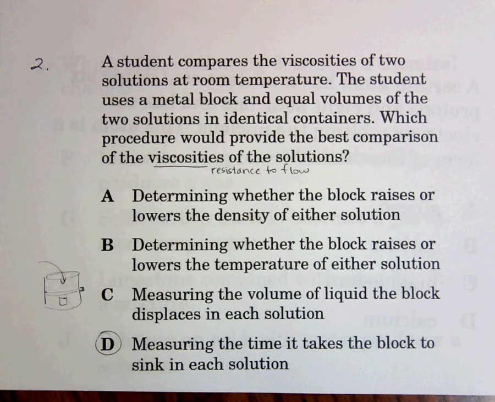And if you have a question about viscosity on your test, there's two ways that they're going to ask it to you. Either we want to look at how much time it takes something to go through the solution, or how much time it takes for that liquid to, say, flow down a ramp.